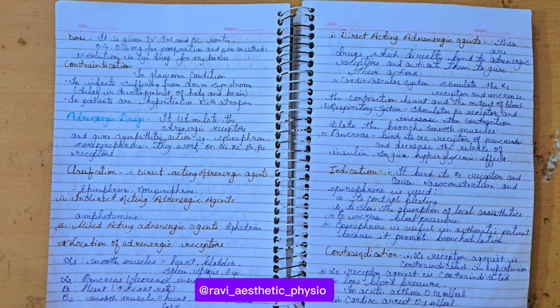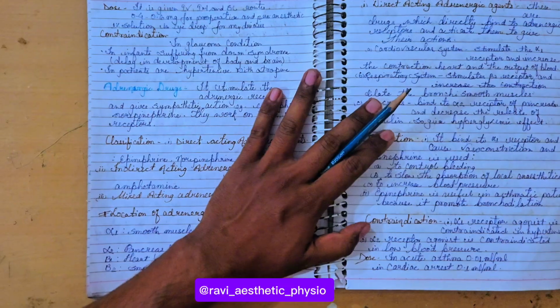So in the series of pharmacology, we are moving further and taking a new topic, which is adrenergic drugs and what their action is in our body. It is a very important topic for pharmacology and comes as a 5 marks question in your university examination. So how can you write or answer that question?